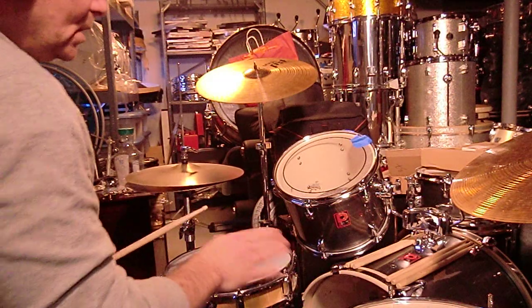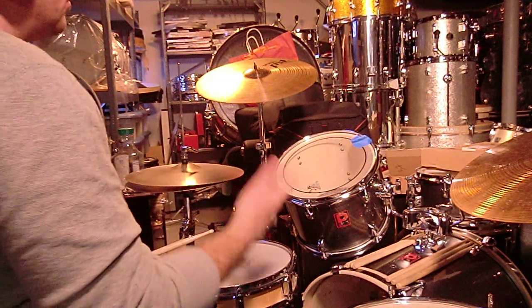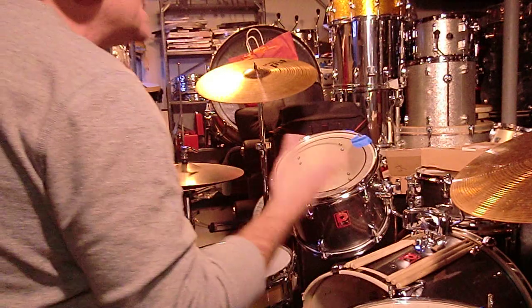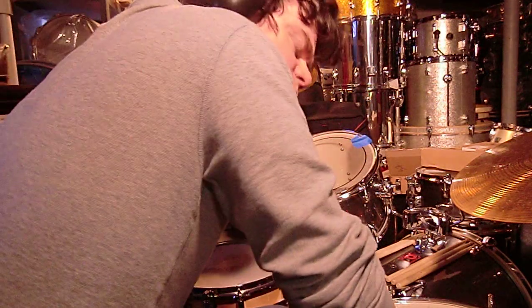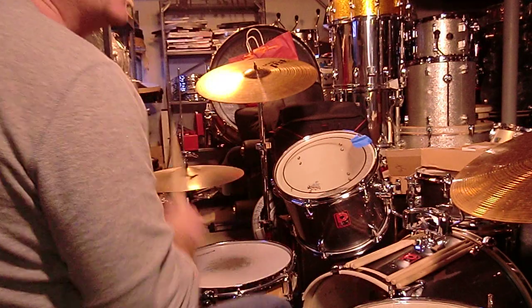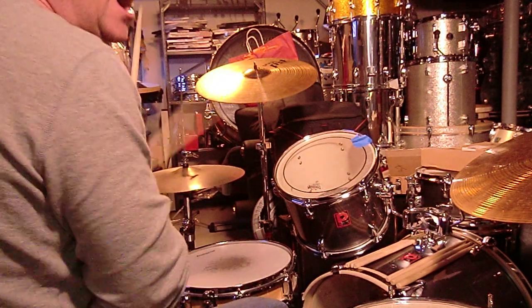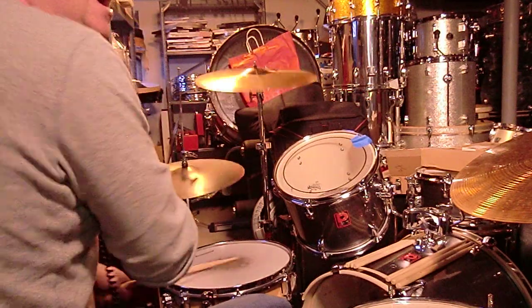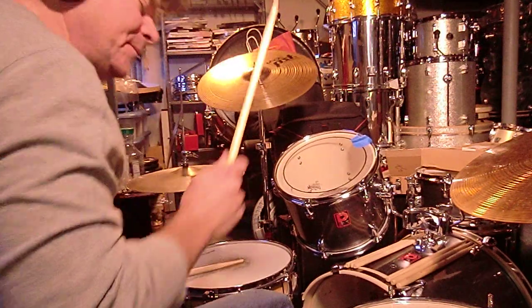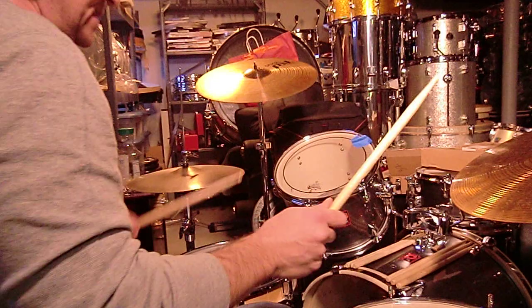So it's really neat because it's an organic thing. There's a different way just to play the rhythm. So instead of being like that, you just have a little bit of those accents.